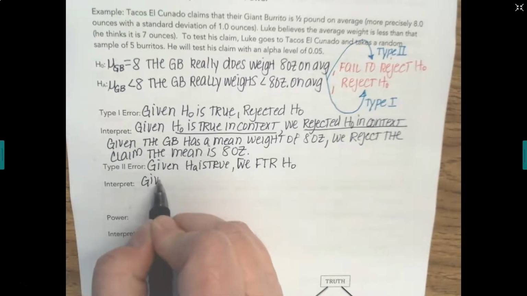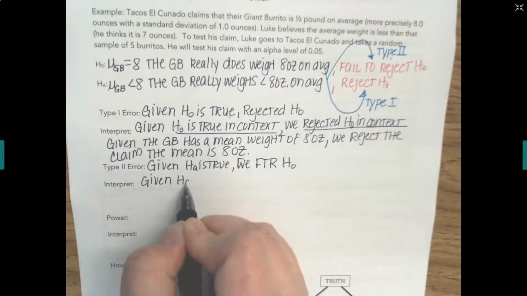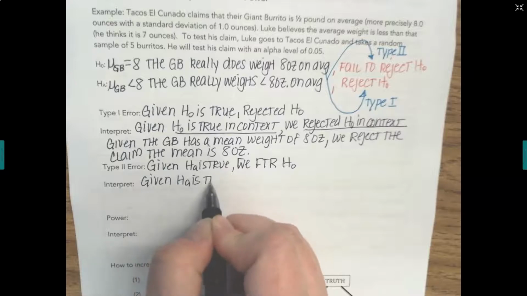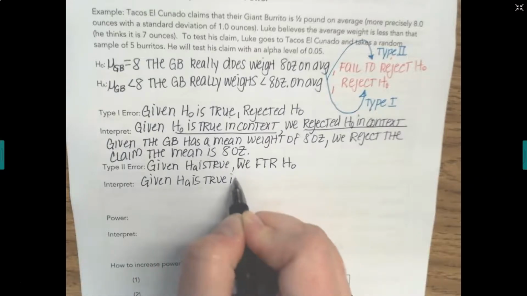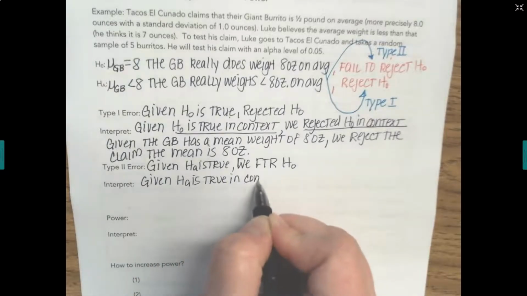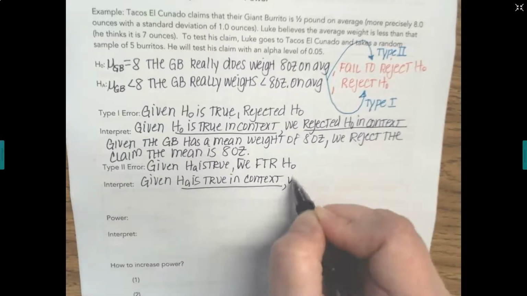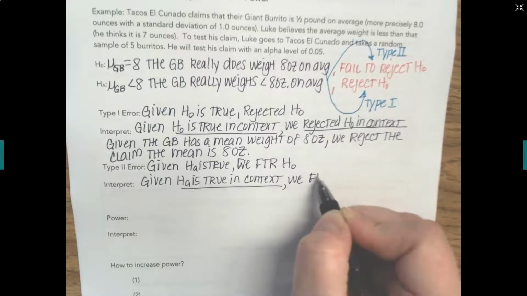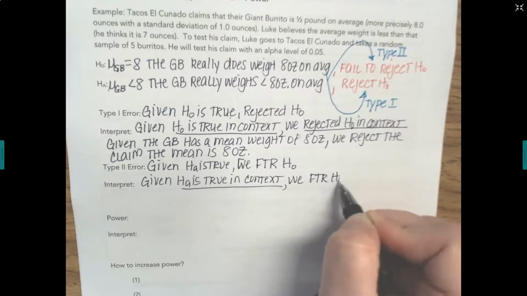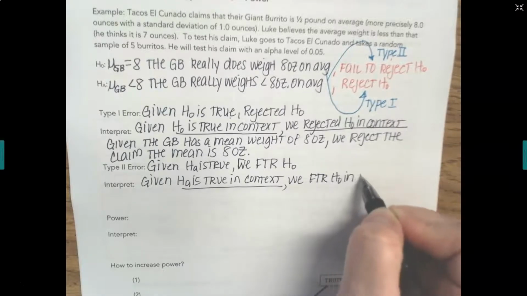Given the alternative is true in context, we failed to reject the null in context.